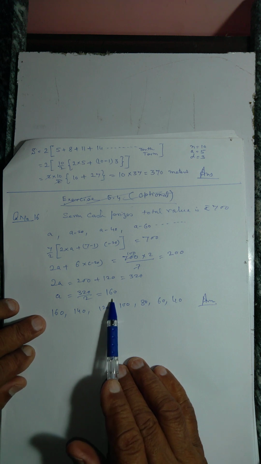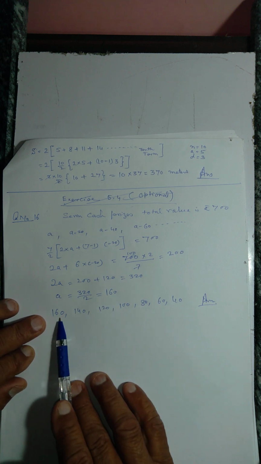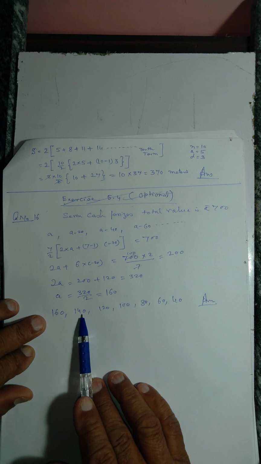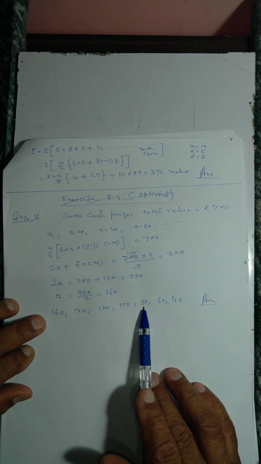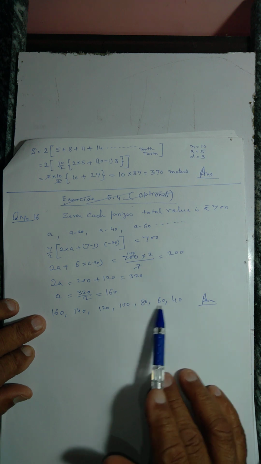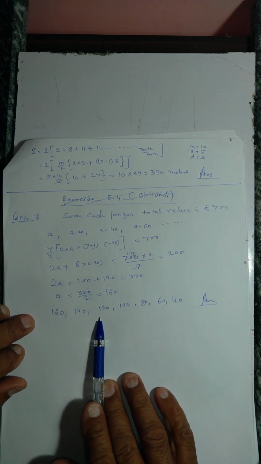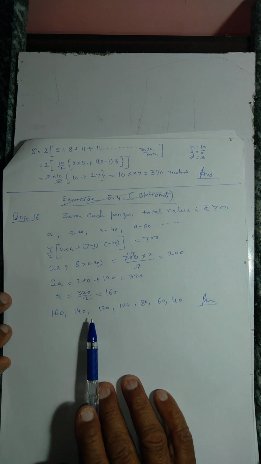So the first prize will be 160. After that, 20 rupees less each time, that is 140, 120, 100, 80, 60 and 40. This will be the answer for question number 16. Rest of the questions I have already done.